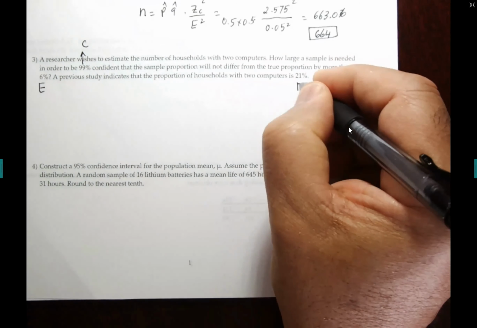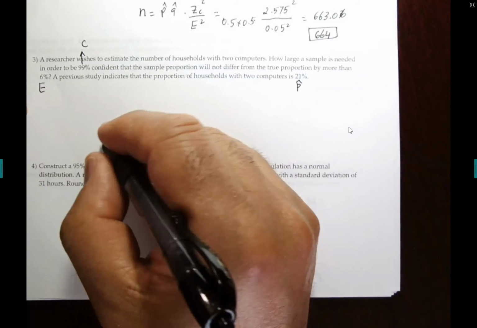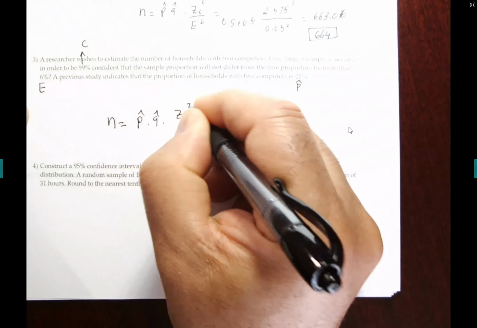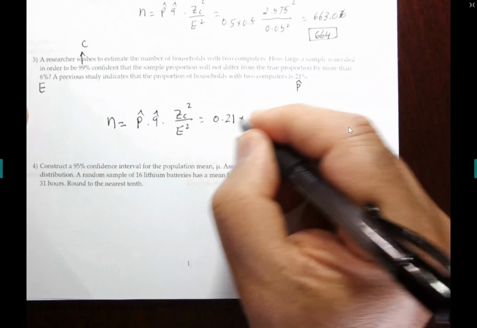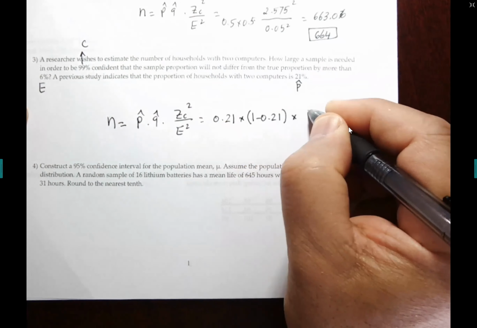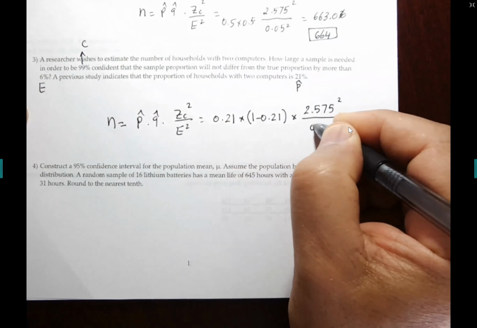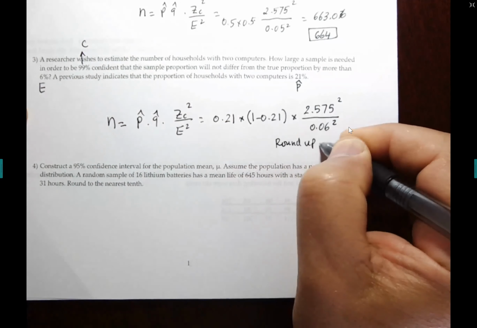But he says a previous study indicates that the proportion of households with 2 computers is 21%. So this is a P hat. We have prior knowledge of it, so it's not a 50-50 now. So you do this. N equals P hat, Q hat, ZC squared divided by E squared, which is 0.21 for P hat. And Q hat is the complement, guys, so it's 1 minus 0.21, times 2.575 squared divided by 0.06 squared. And I'm not going to do this answer. Don't forget to round up always.